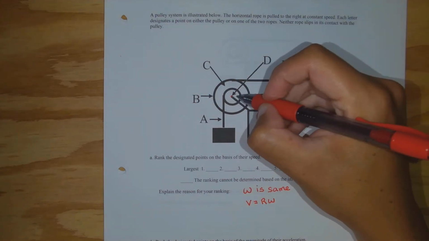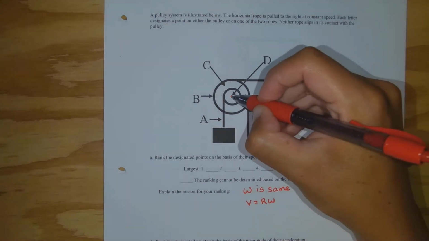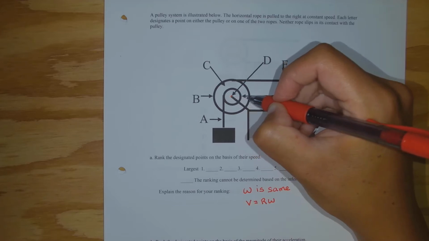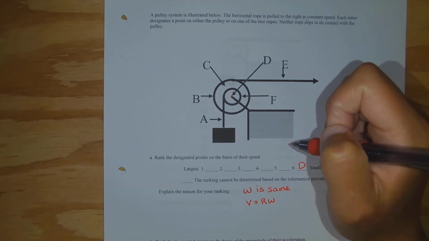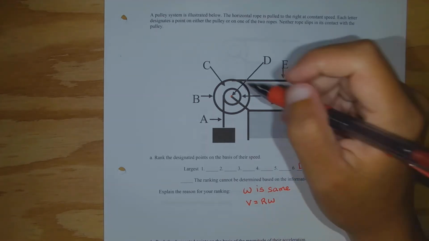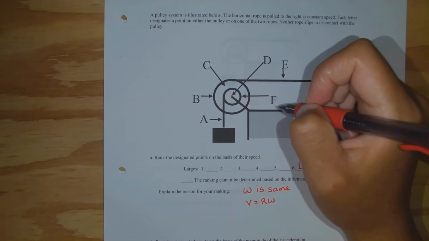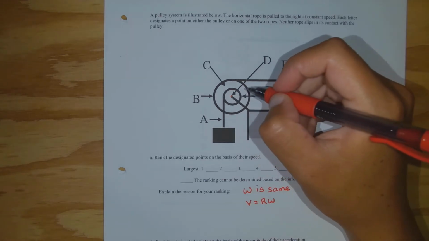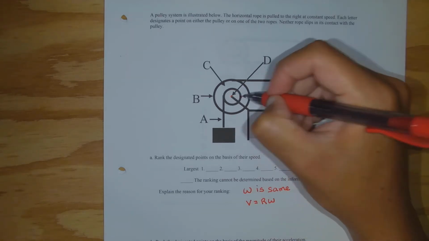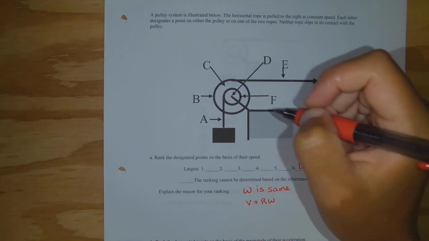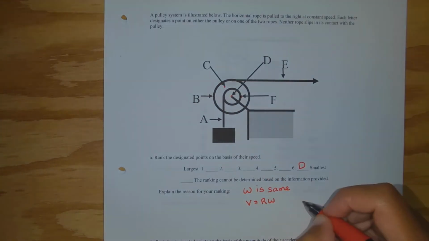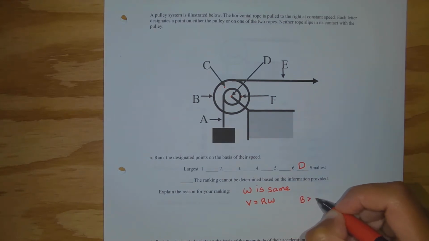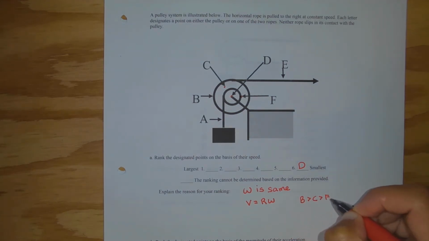As I go farther away from the center of the pulley, so if you have a little ant crawling outward on the pulley, the farther away it goes from the center, the greater its speed is going to be. So after D, we have point F here, and then we have C, and then we have B. So I have B is greater than C is greater than F is greater than D.